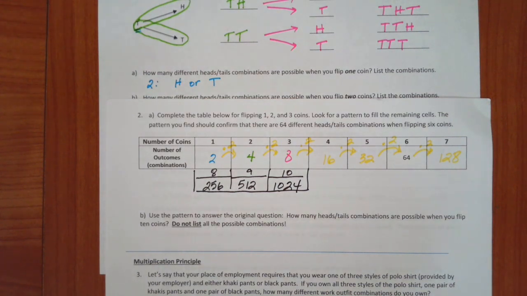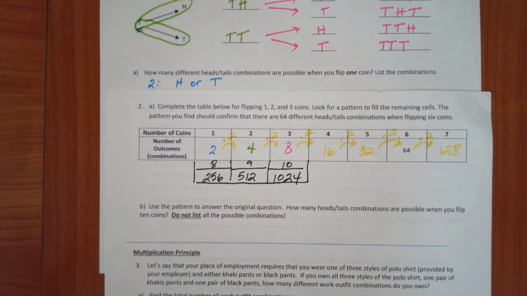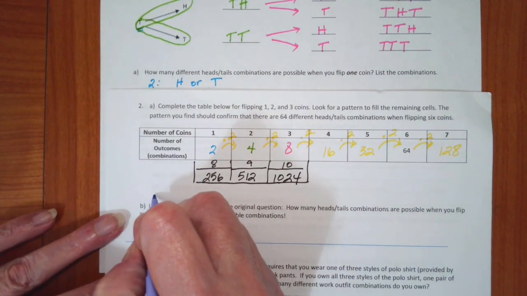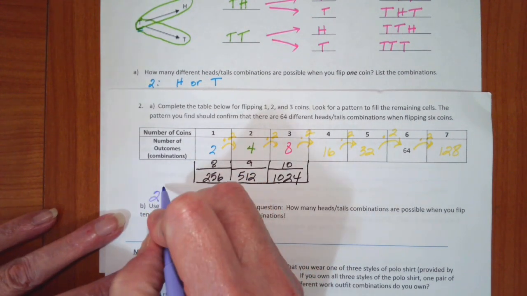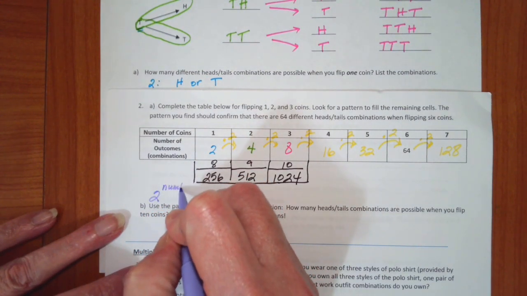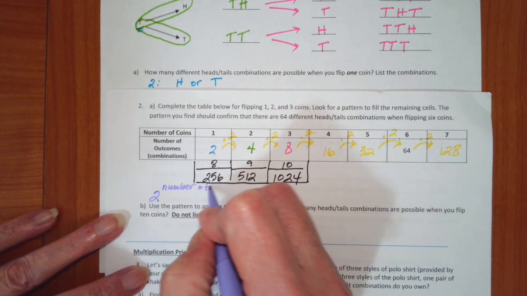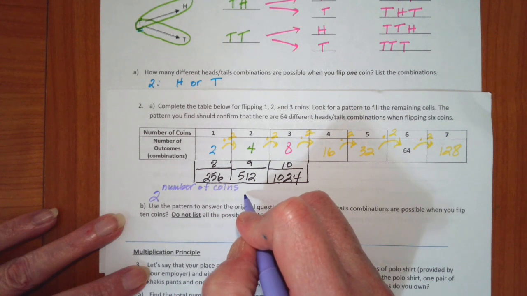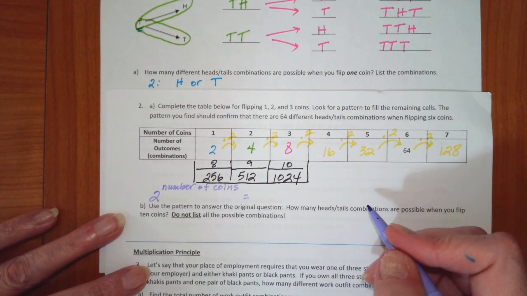But let's see if we can find a pattern to this where we wouldn't even have to do all this out. Okay. Well, the pattern that I found on here is that if I take 2 and the exponent is the number of coins, that will give me my total.